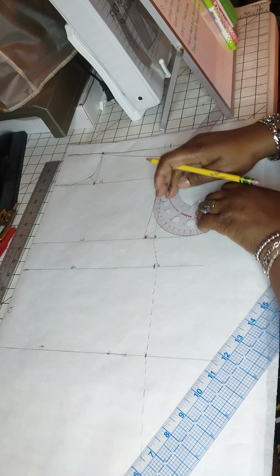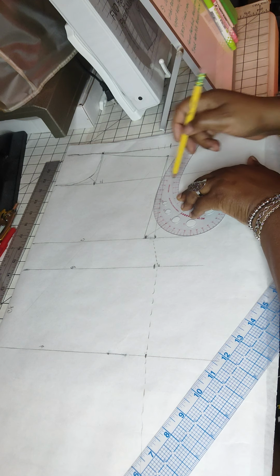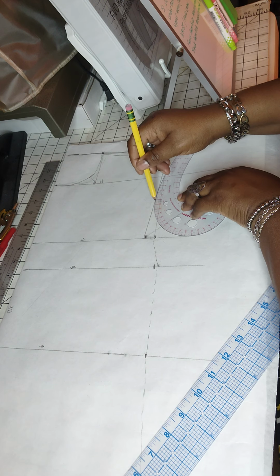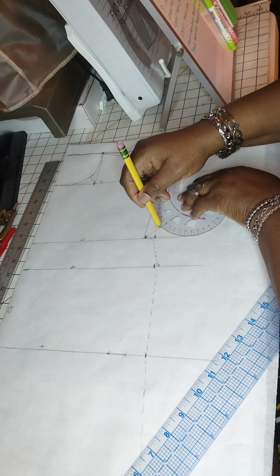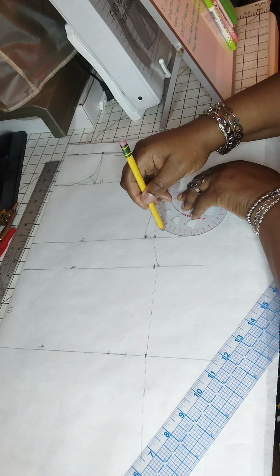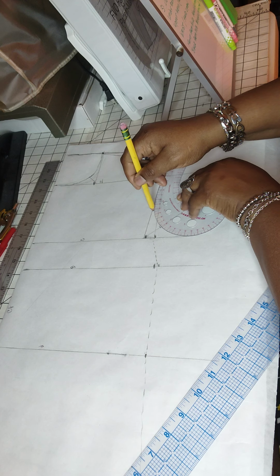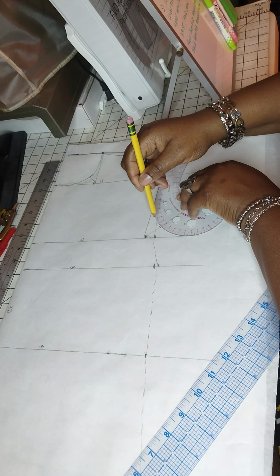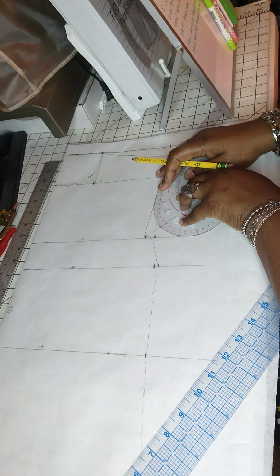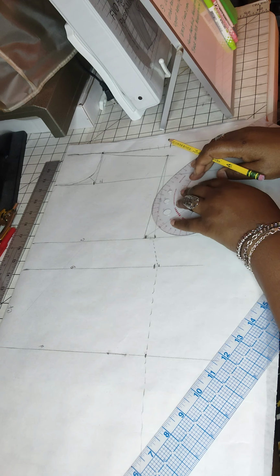Okay, so pay attention to where my ruler is here. It is touching right where that halfway point would be. It's touching my line here, and it's touching the end of the pattern here. All right, so I'm going to come in. I'm going to move my ruler around until everything matches up like I want it to.